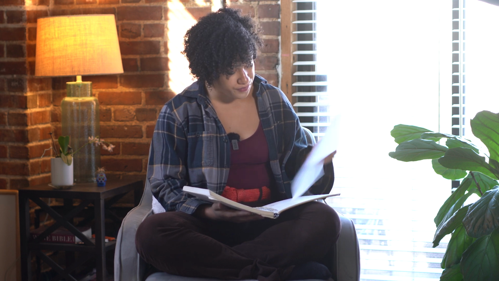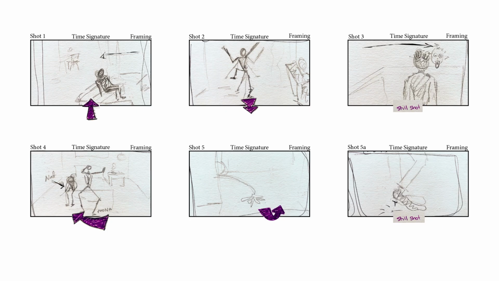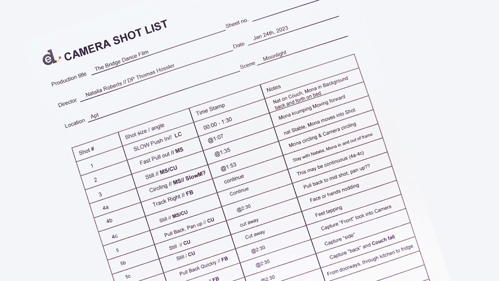Pretty exciting stuff, right? Now we know exactly what we are doing. We've visualized it all out. We've created a beautiful to-do list for ourselves. Let's set up our camera, set up our gimbal, and start shooting.